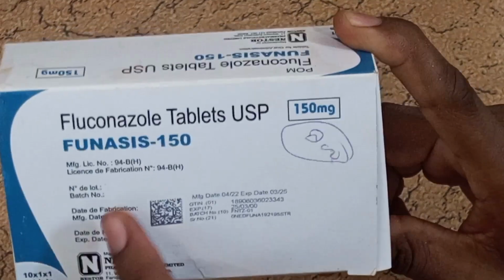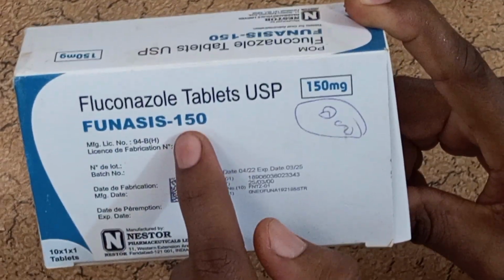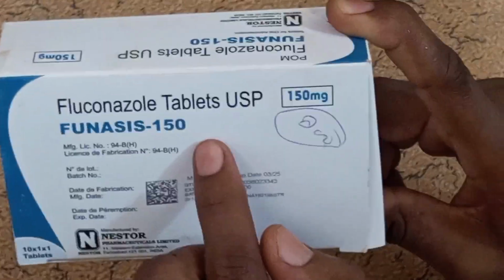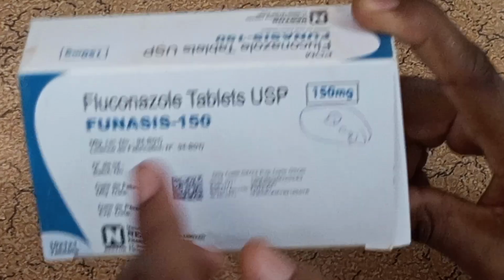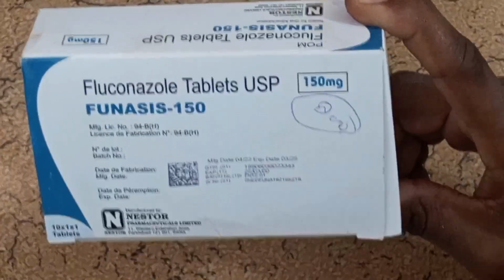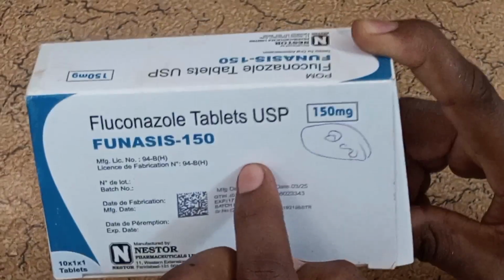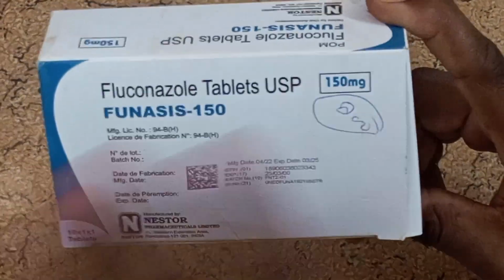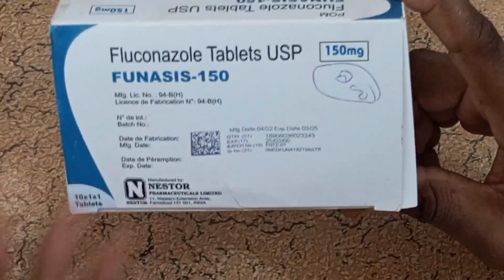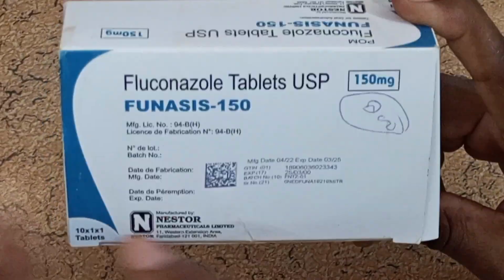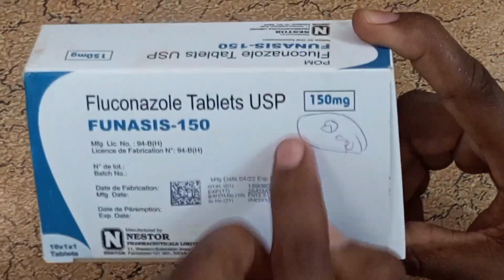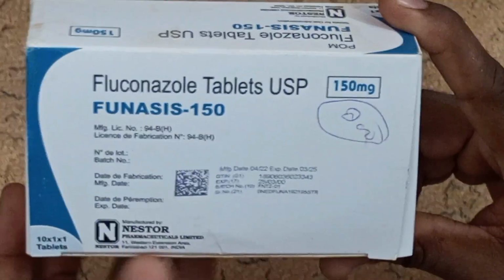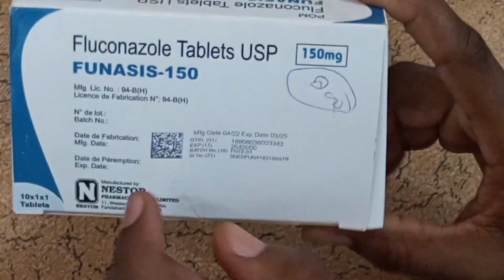The other drug we have is fluconazole tablets, that is 150 mg. We also have the 200 mg. Fluconazole is an antifungal medication which we use to treat a number of infections, that is fungal skin infection or vaginal candidiasis if there's an infection in the genitals. So we use fluconazole to treat any fungal skin infection or vaginal candidiasis. So this is the 150 mg. We also have the 250 mg. Fluconazole is an antifungal medication which we use to treat fungal skin infection.